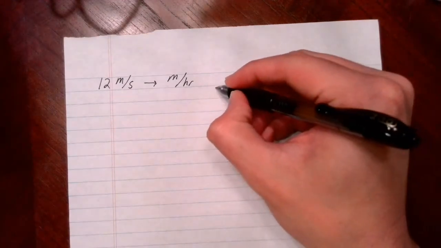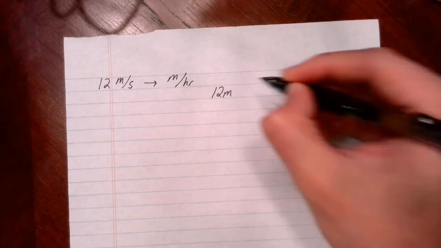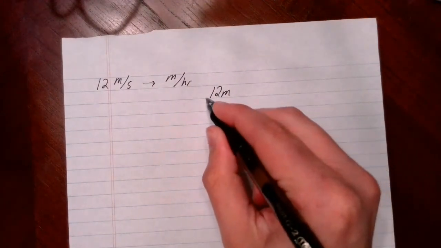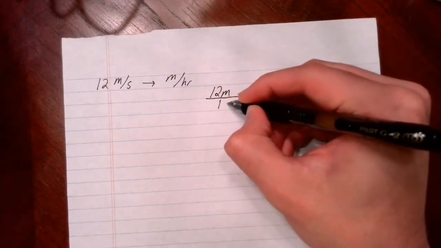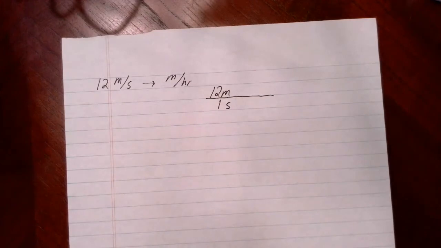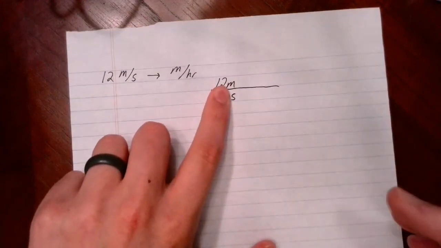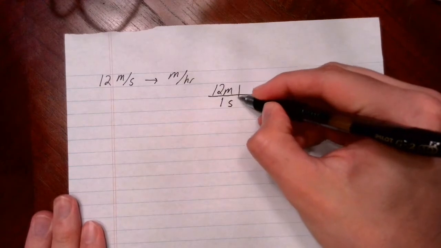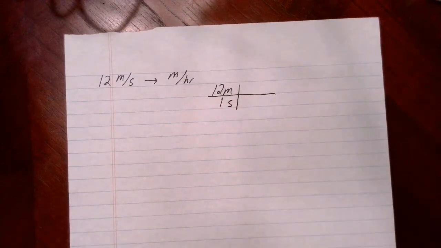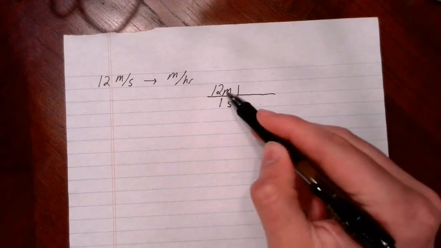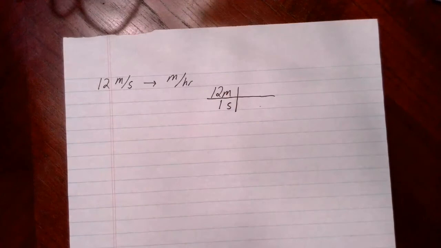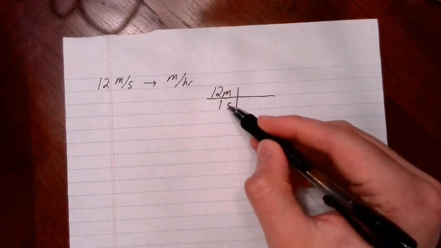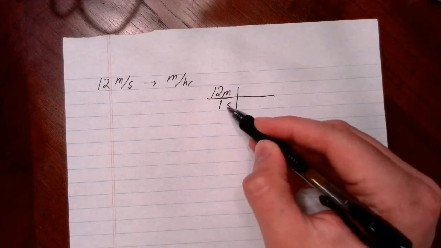I start off the same way, 12 meters, but it's over seconds. So it's 12 meters over 1 second. So you can leave off that 1 there and just have 12 meters over second if you want to. That's perfectly fine. So now there's no need for me to drop this unit of meters down here because I have meters on top. That's where I need for it to stay. But I have to cancel this unit of seconds. So if it's already on bottom and I want to cancel it, I need to put it on the top.